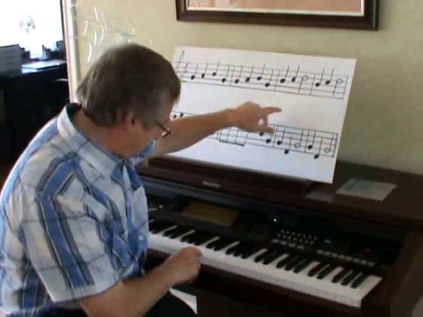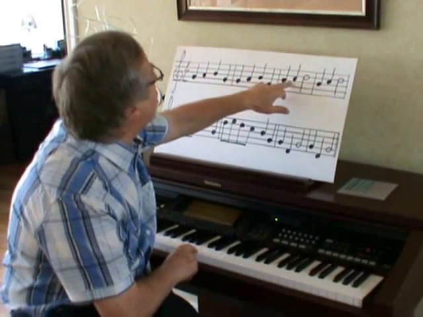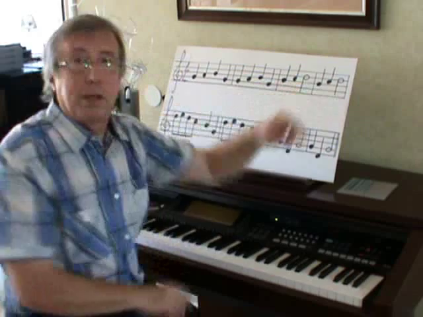So instead of following the shapes and the pattern of the music, the flow of the music, he's doing it, let's say, like a machine. There's a C, that's a D, and he's going the wrong way.